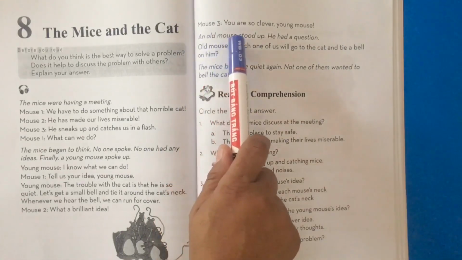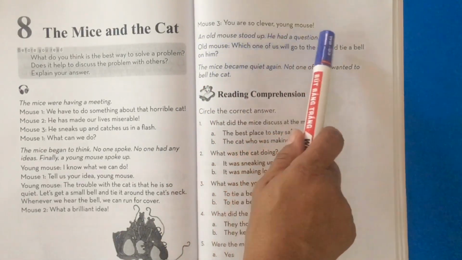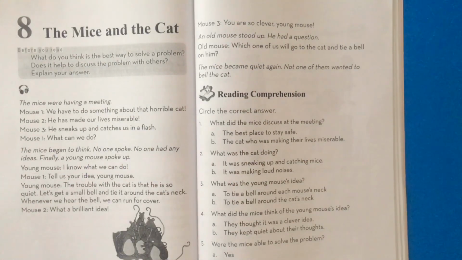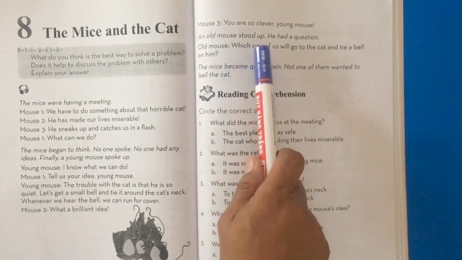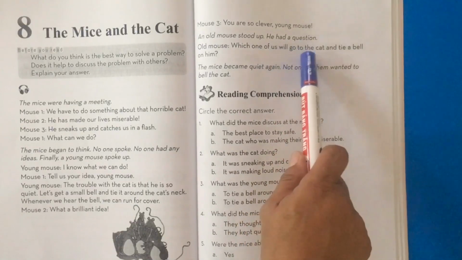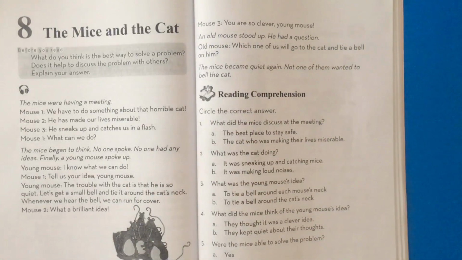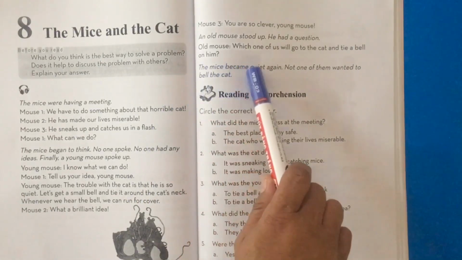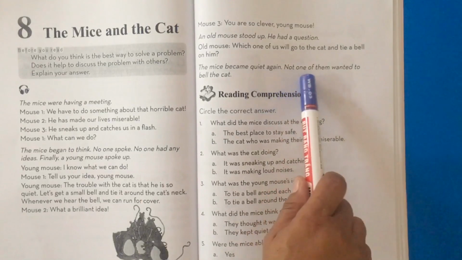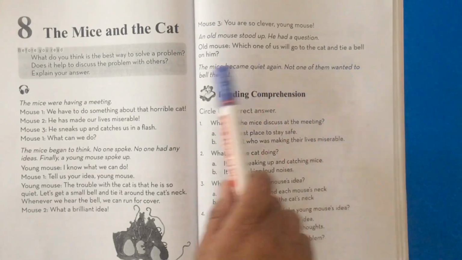An old mouse stood up. He had a question. Which one of us will go to the cat and tie a bell on him? The mice became quiet again. Not one of them wanted to bell the cat.